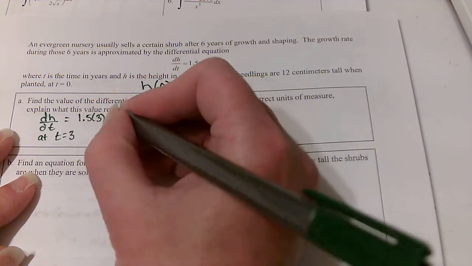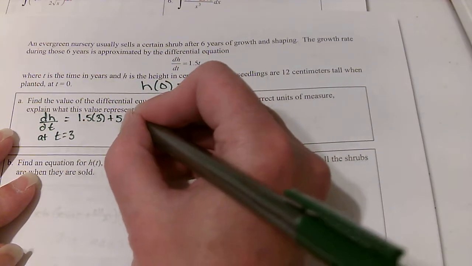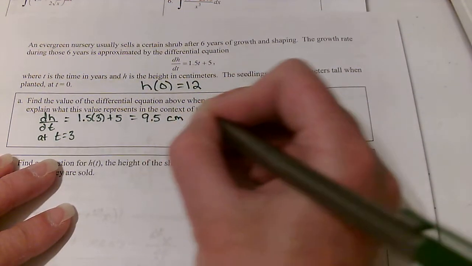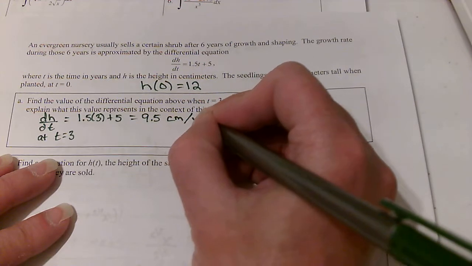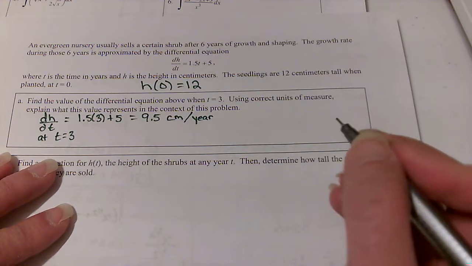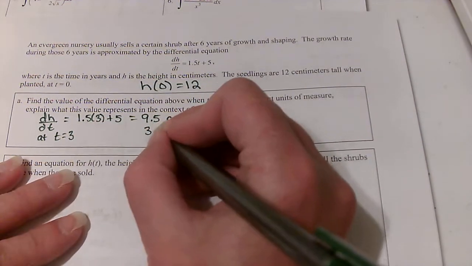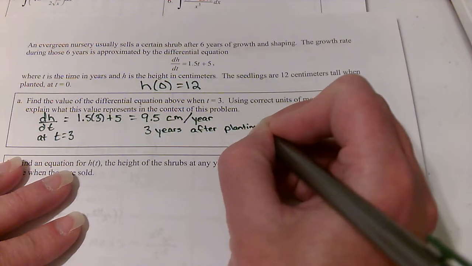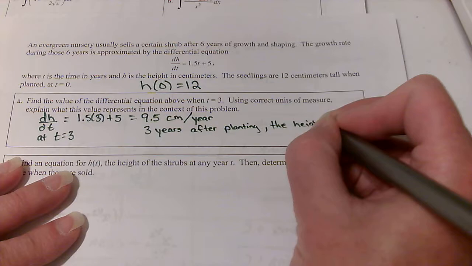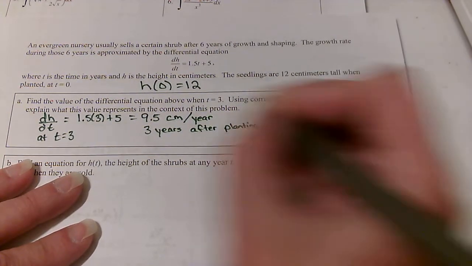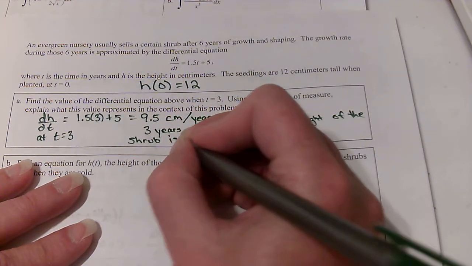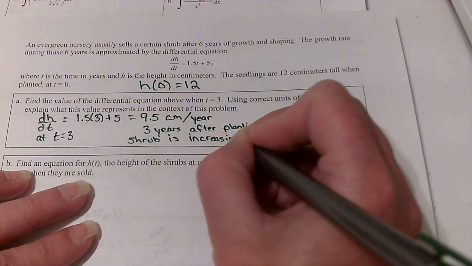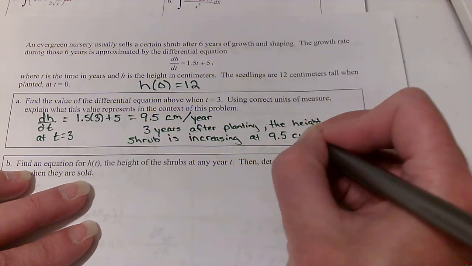1.5 times 3 is 4.5 plus 5 is 9.5. And this is the rate of change, the rate that it's growing. So that's centimeters per time, which is per year. So what does this mean? At time 3, so 3 years after planting, the height of the shrub, is it increasing or decreasing? That's positive, so it is increasing at 9.5 centimeters per year.